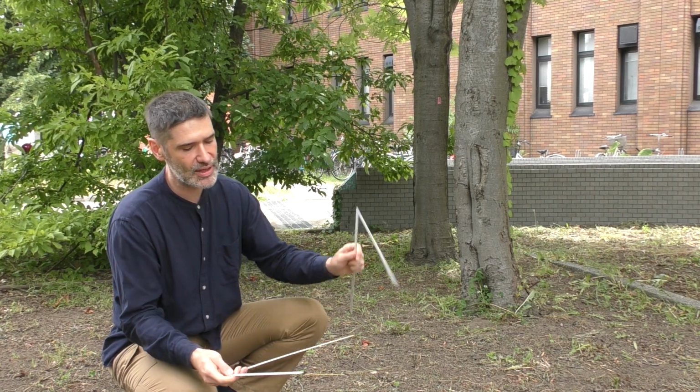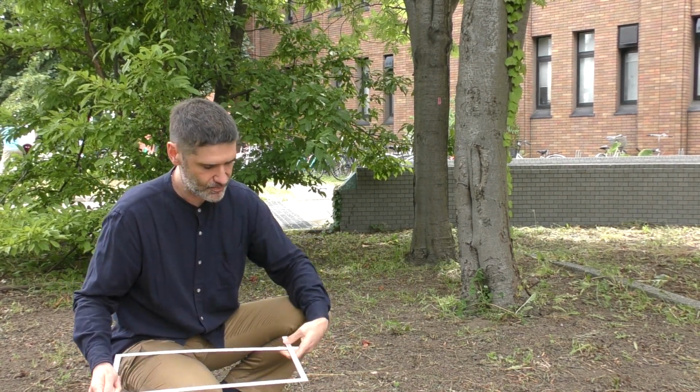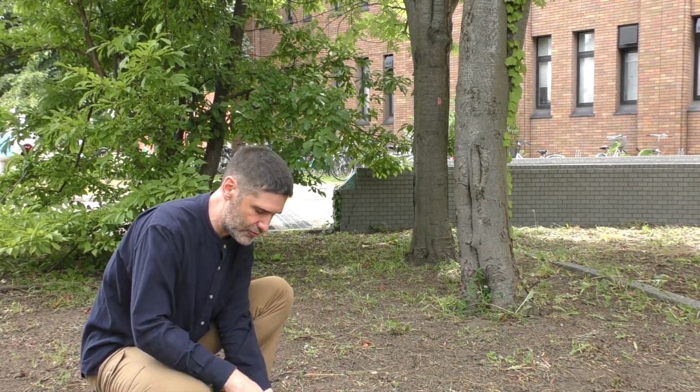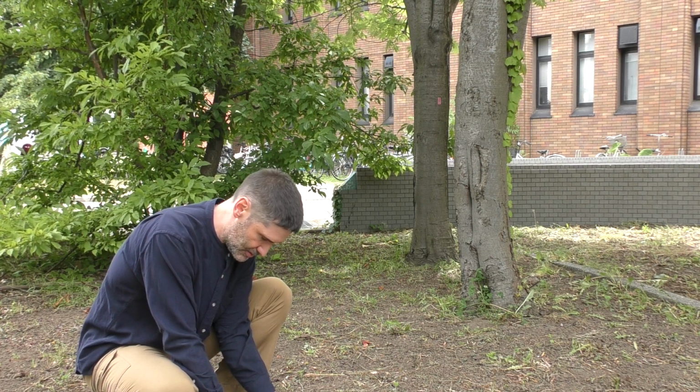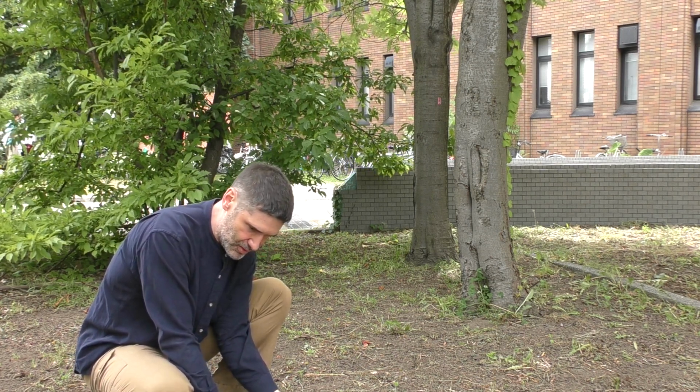Well, the best way to start is to do a square, and to make sure that it's not going to move, we're going to line it.